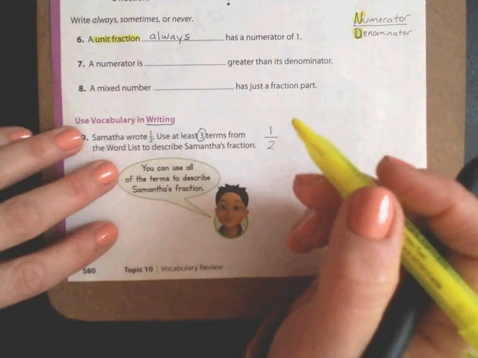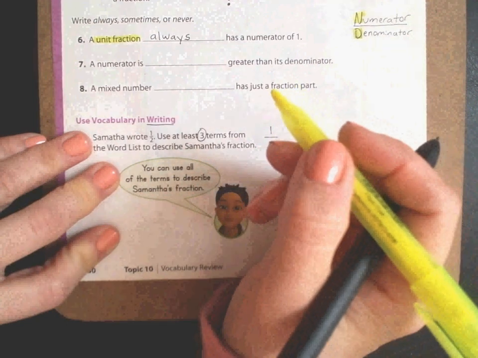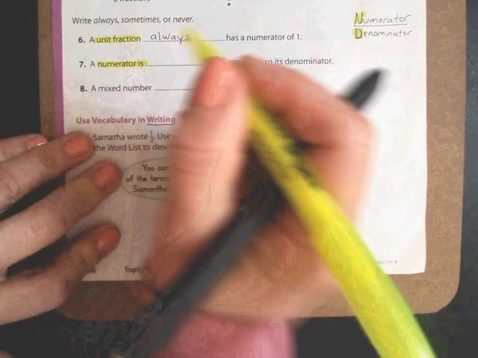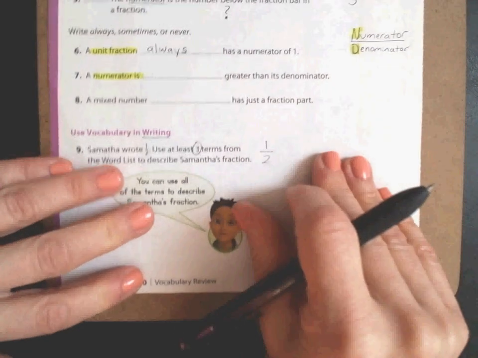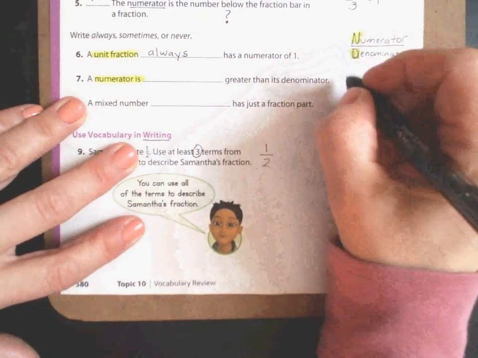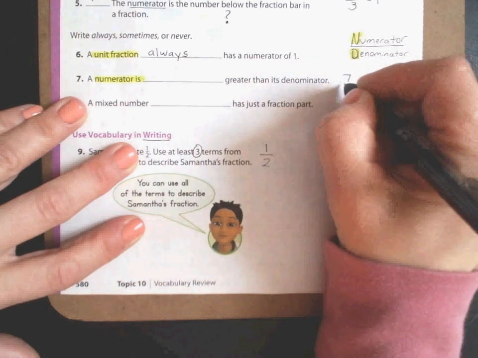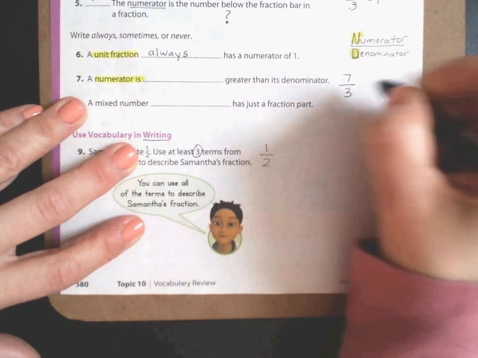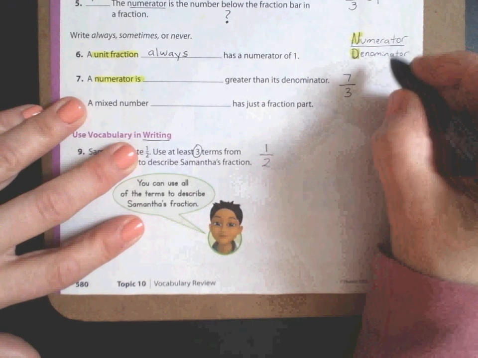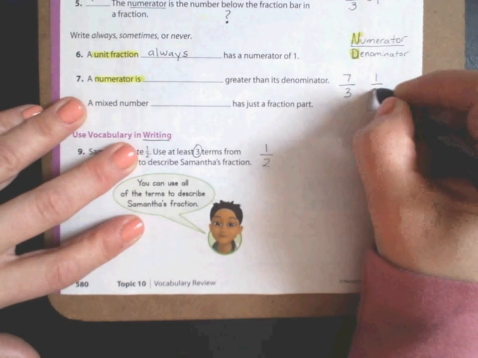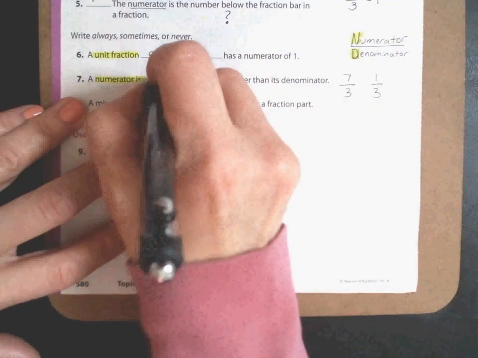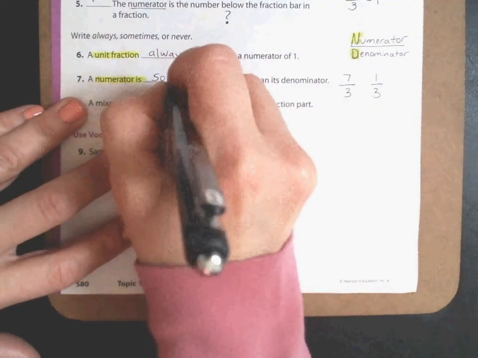So number 2, a numerator is greater than its denominator. Is that always true, sometimes true, or never true? A numerator could be greater than its denominator, such as 7/3, but that's not always true. Sometimes the numerator is less than the denominator. So this would be sometimes.